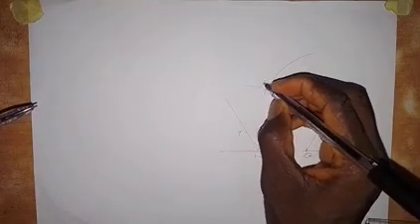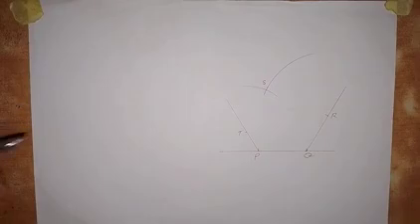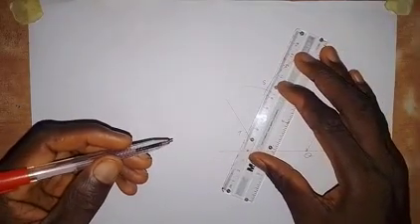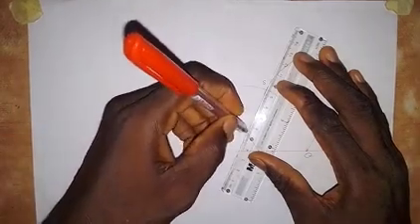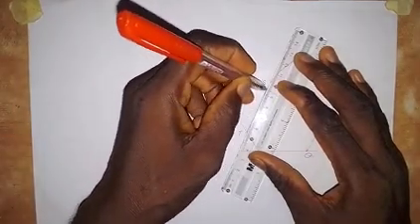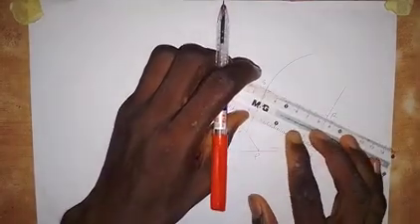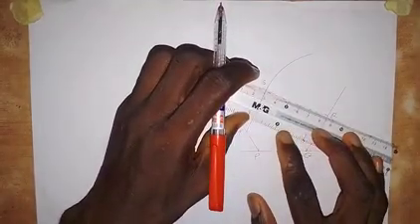So this is S. What we are to do now is to join ST. So we connect ST together with a straight line like this, and we connect RS together with a straight line.